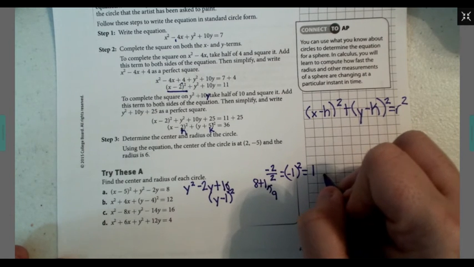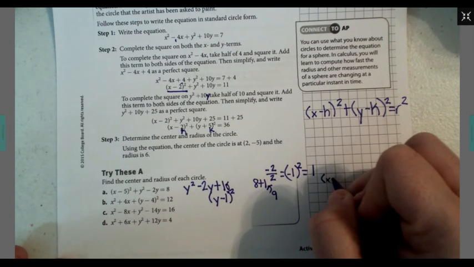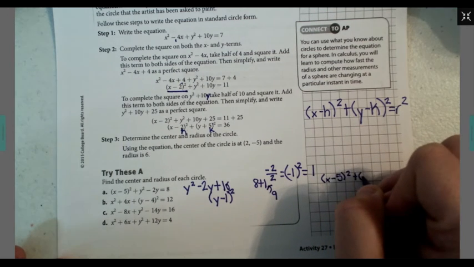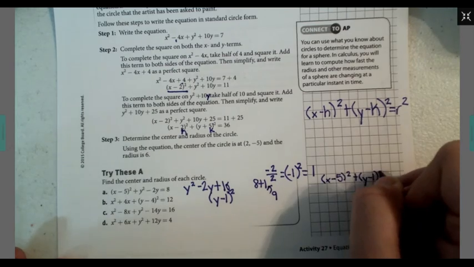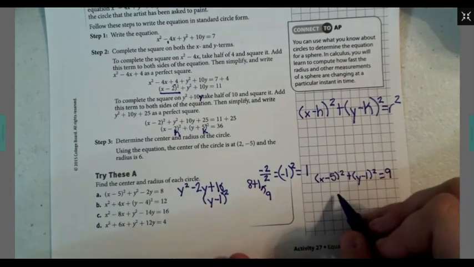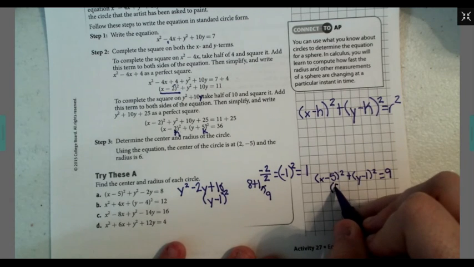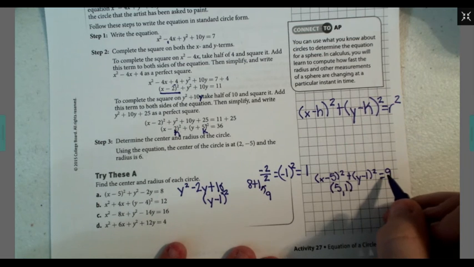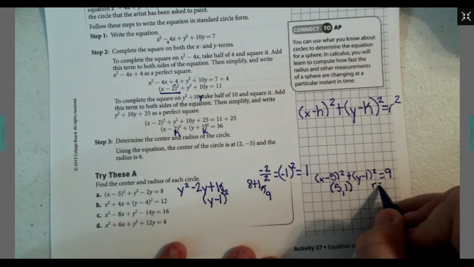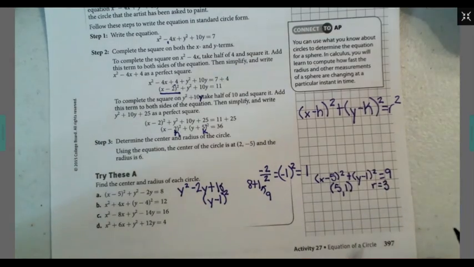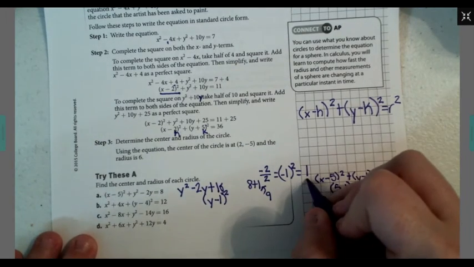So we would have x minus 5 squared plus y minus 1 squared equals 9. So my center is 5, 1, and my radius is 3, because that's the square root of that. This would be A's answer.